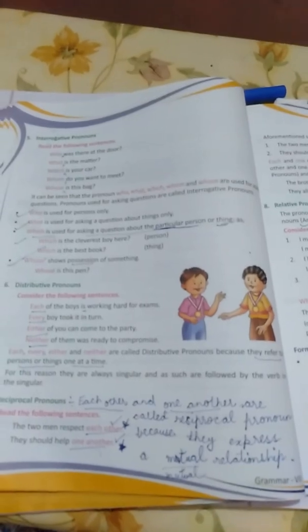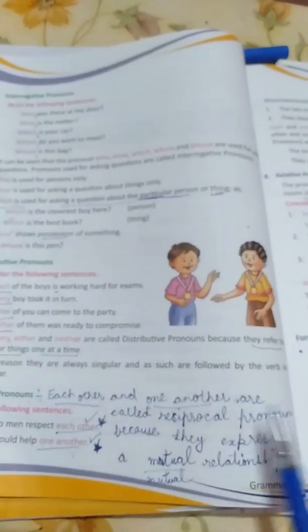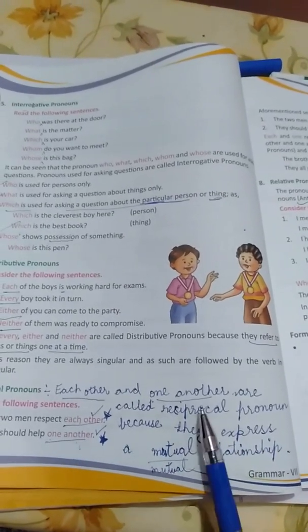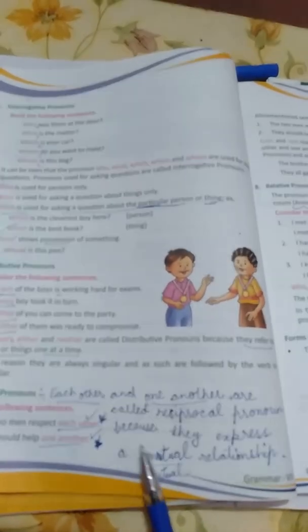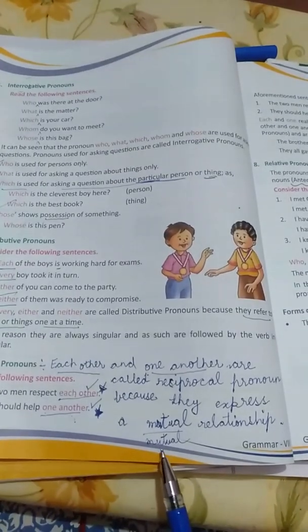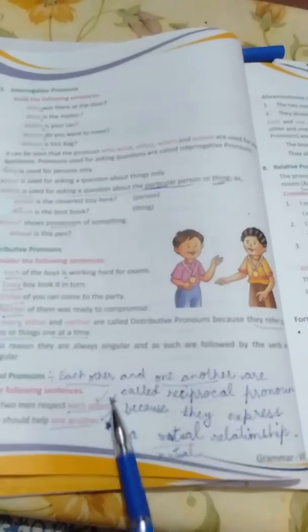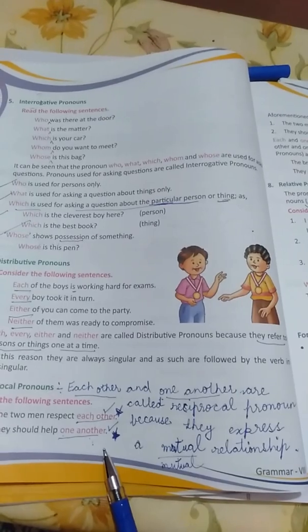I'm going to keep it here so that you can pause the video and write. I'm going to speak: each other and one another are called reciprocal pronouns because they express mutual relationship. M-U-T-U-A-L, mutual relationship. So put a star on these two because these two are reciprocal pronouns. So I hope it is clear.